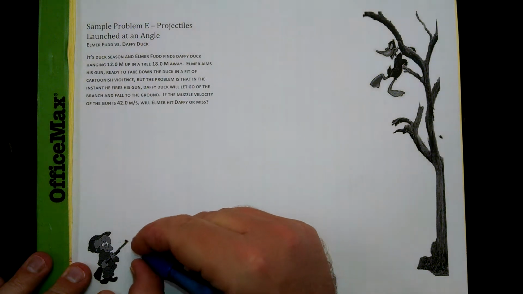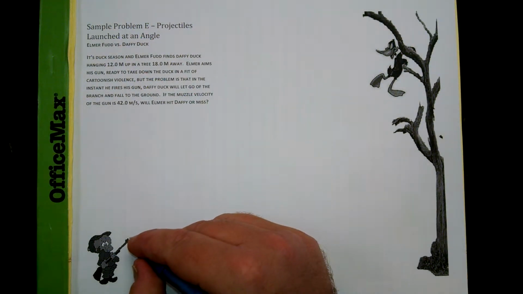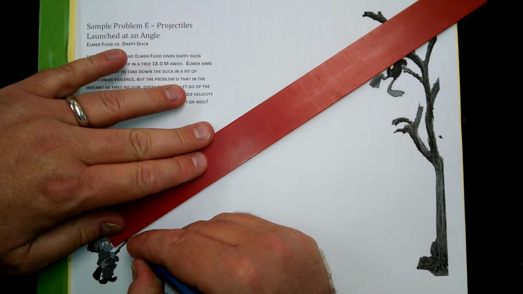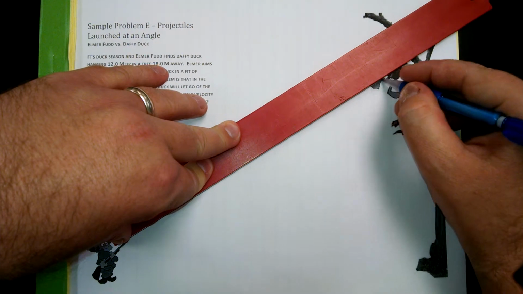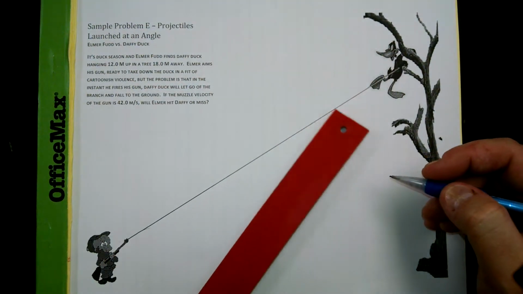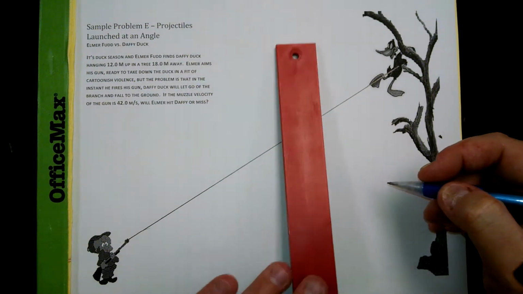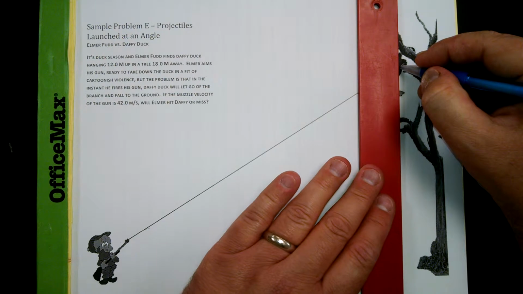Alright, so we're going to start off, because this is a projectile problem, by drawing my vectors. So I'm going to draw a vector right up from the muzzle straight up to where Daffy is, or relatively where Elmer hopes to hit. Now we're going to make the assumption that Elmer is aiming directly at the duck.